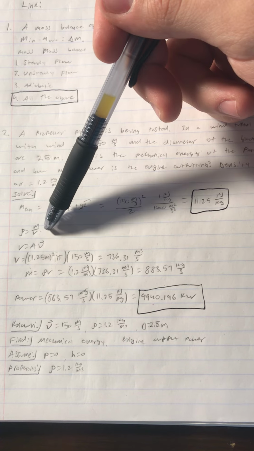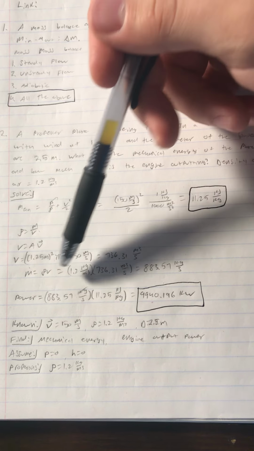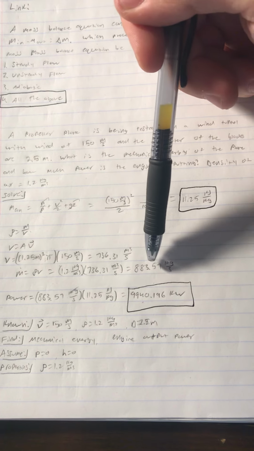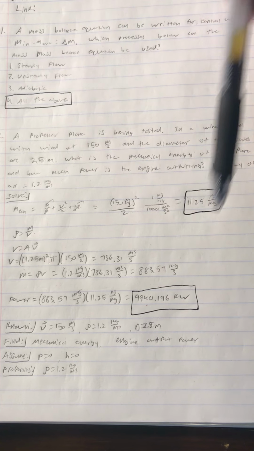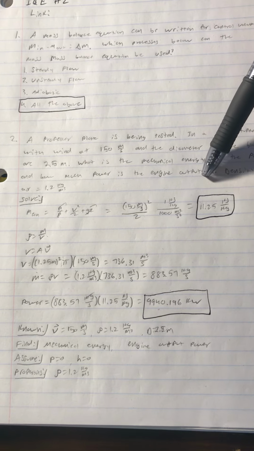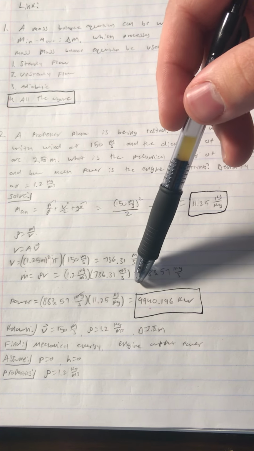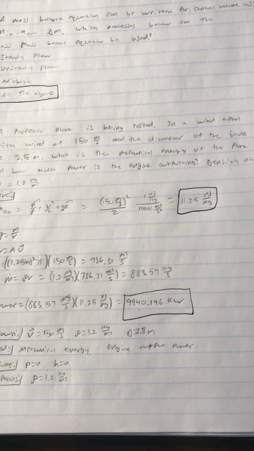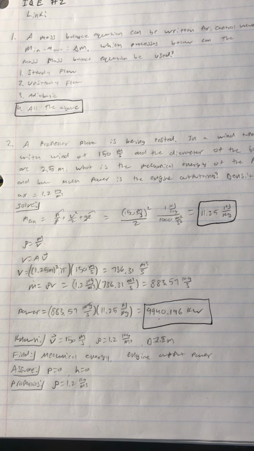Then to manipulate the rho equals m over v equation, we get this m dot is 1.2 times the volume flow rate, which gives us 883.57. Then we multiply this number times the mechanical energy in order to get power, as you get kilojoules per second, which is a kilowatt, and we end up with around 9,940 kilowatts for the engine output power.